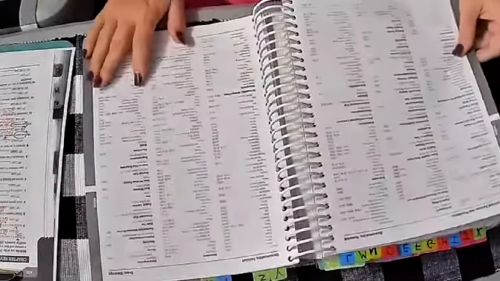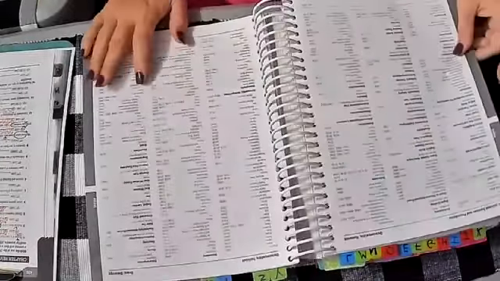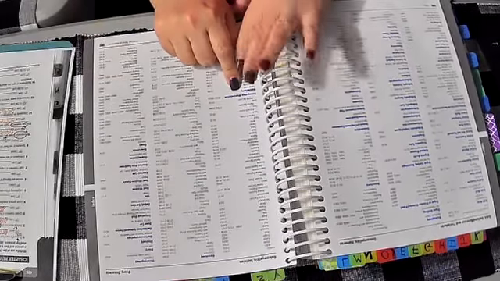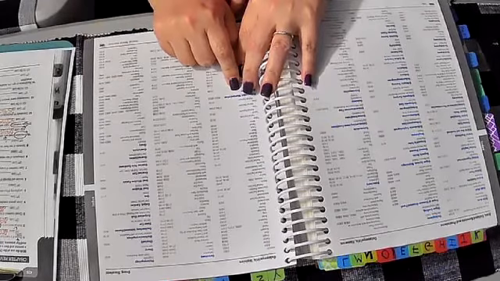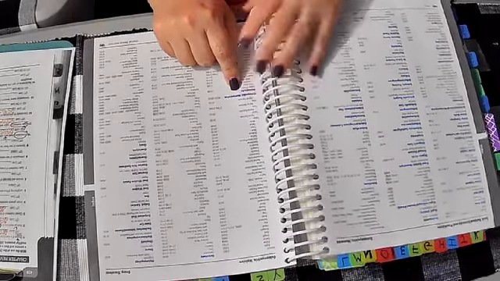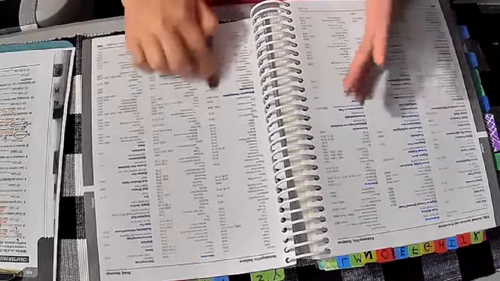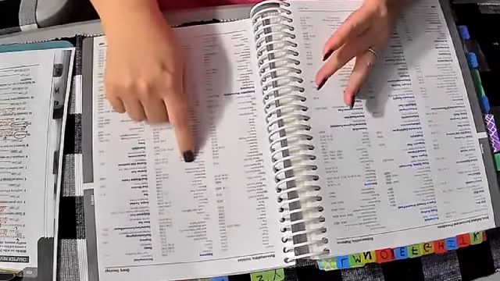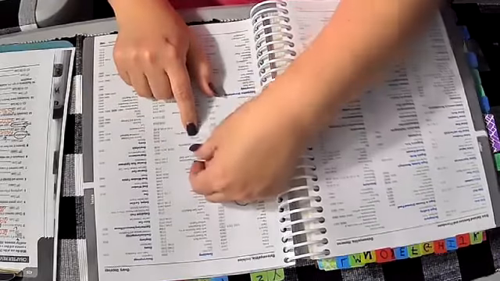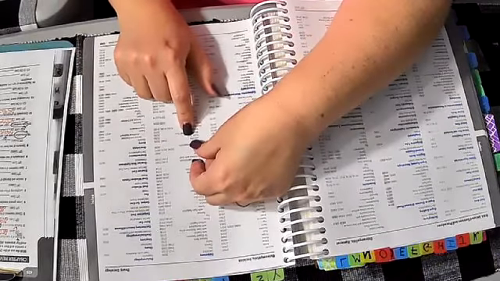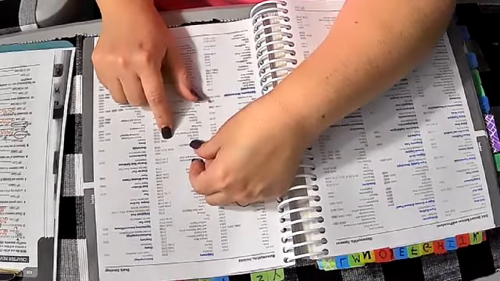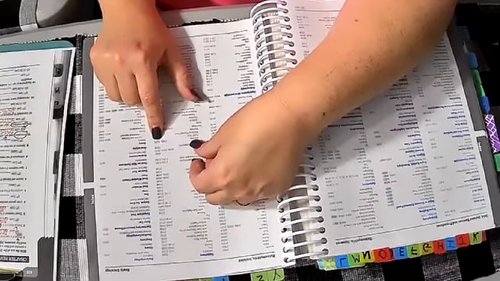Osteoplasty. All right, I found my osteoplasty. Now, what are we looking for? Osteoplasty for shortening of both radius and ulna. Okay, so I'm going to look for radius again. Oh, there we go. It says radius and ulna, 25365 and 25375.